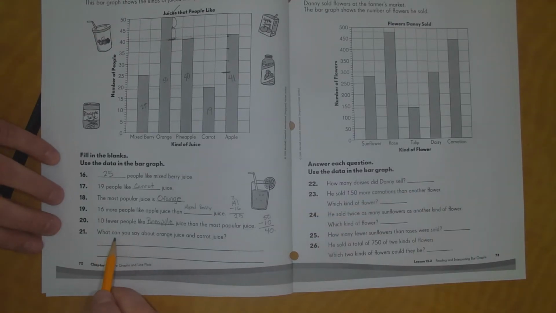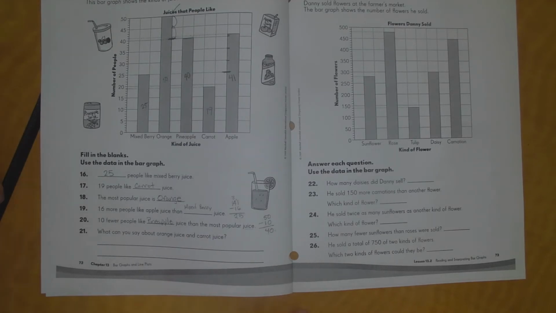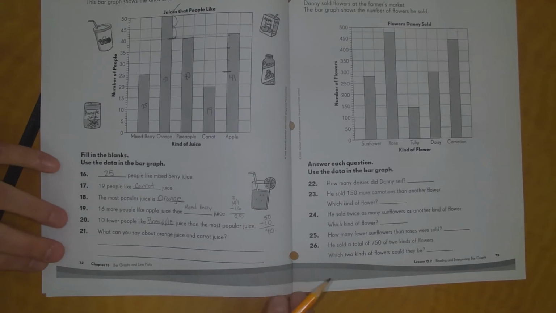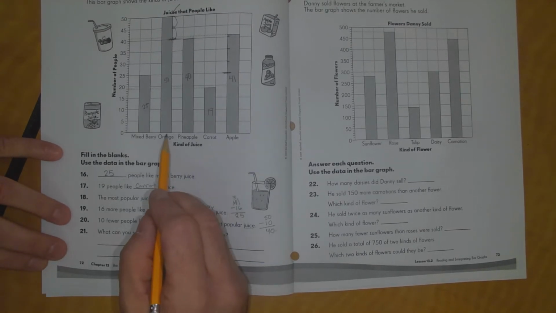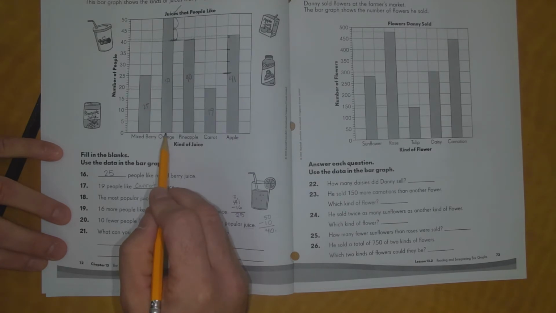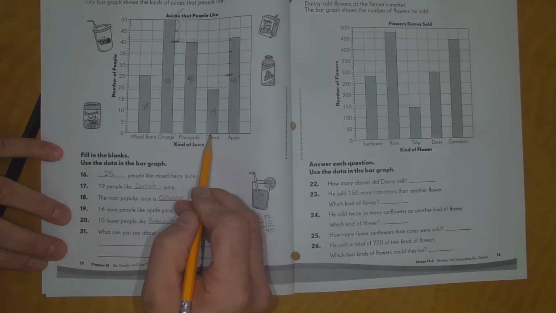Number 21 says, what can you say about orange juice and carrot juice? They're not looking for whether you like it or not. Sometimes kids get to that one, they go, oh, I can say I like orange juice better than carrot juice. That's not what they're looking for. What they're looking for is if you compare the number of people that like orange juice and the number of people that like carrot juice, what do you end up with?